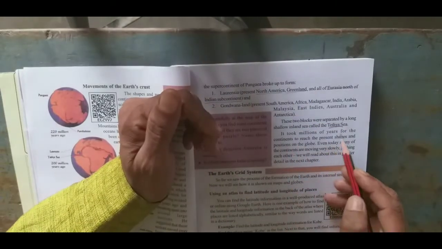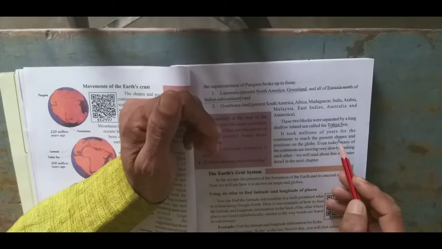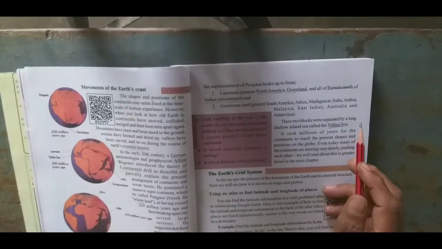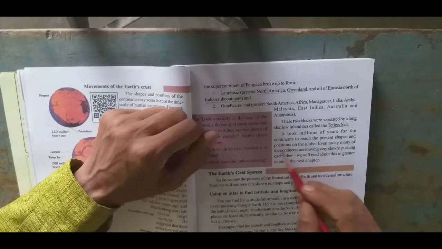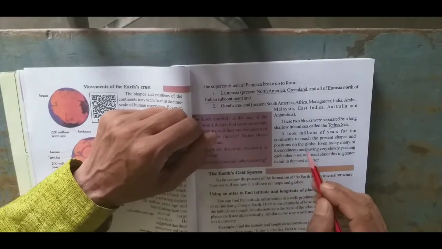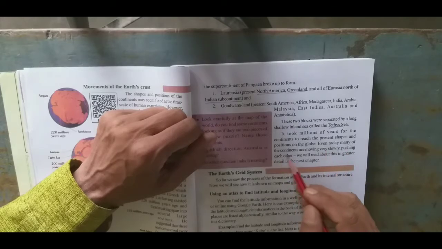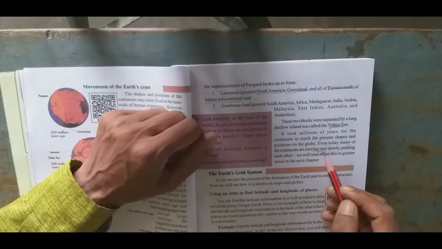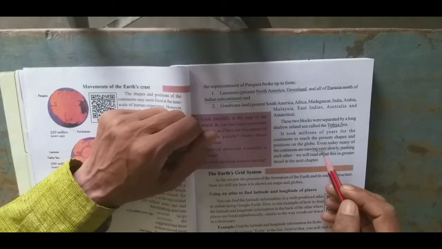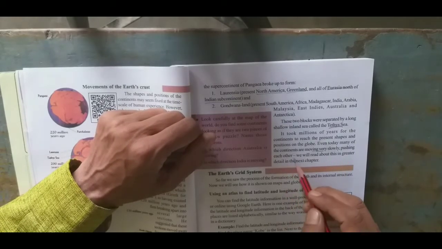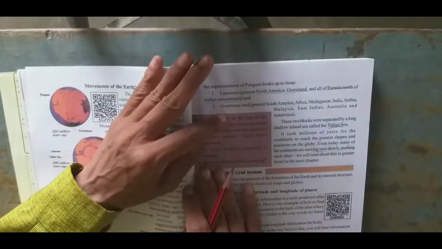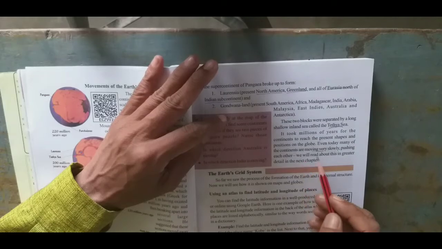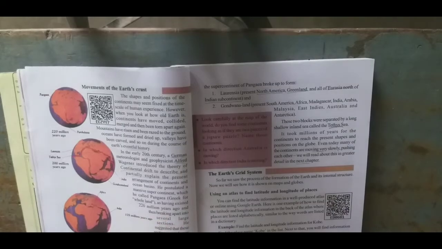It took millions of years for the continents to reach their present shapes and positions on the globe. It took not only one or two months, it took many years. Even today, many of the continents are moving very slowly, pushing against each other. That's why we say the earth is active. We will read about this in greater detail in the next chapter.